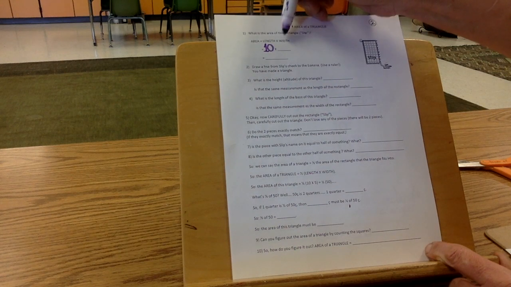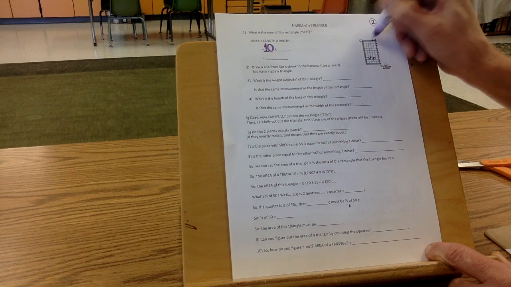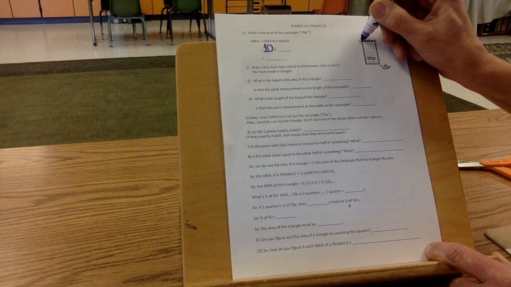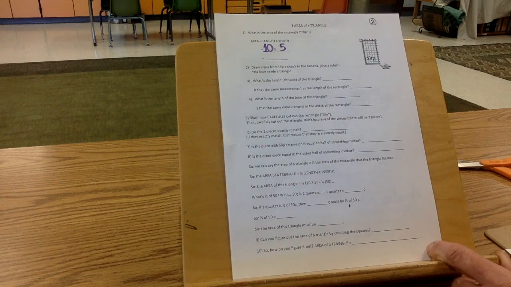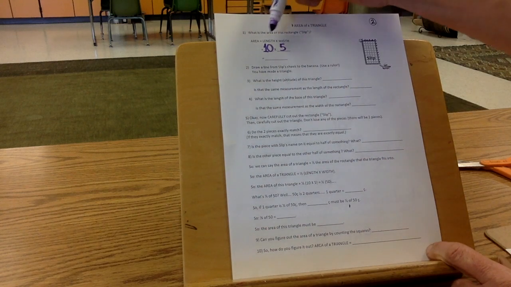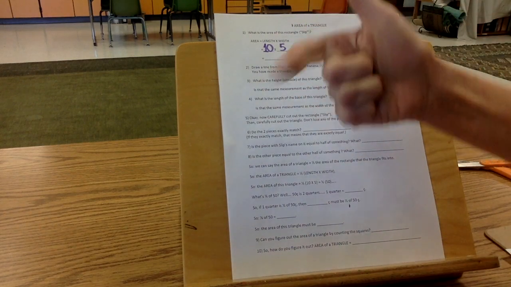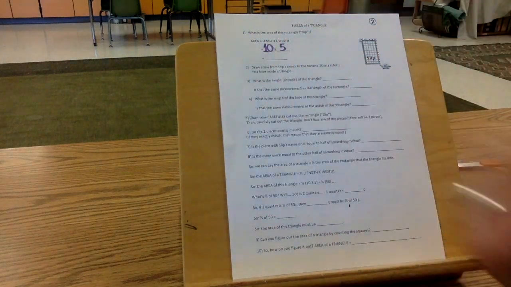Width is the shorter side. Start here and say 0, 1, 2, 3, 4, 5. And if area is length times width, then that's 10 times 5. So we'll count our 5s. 5, 10, 15, 20, 25, 30, 35, 40, 45, 50.